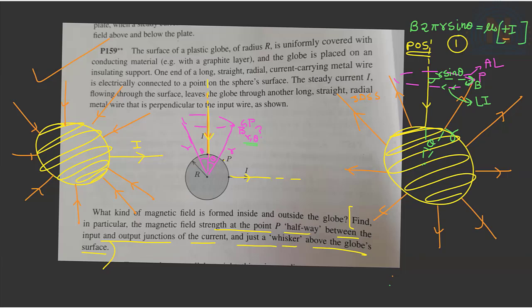I knew that this minus term will be minus of I divided by a solid angle of 4 pi, and I am inside a cone which has a solid angle of 2 pi into 1 minus cos theta. So I upon 4 pi into 2 pi into 1 minus cos theta. This is the term you will write. So basically, what we have written is B into 2 pi small r sine theta is mu naught into capital I into 1 minus 1 upon 2 into 1 minus cos theta.